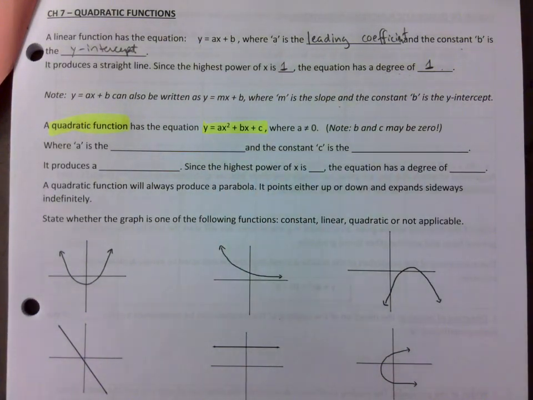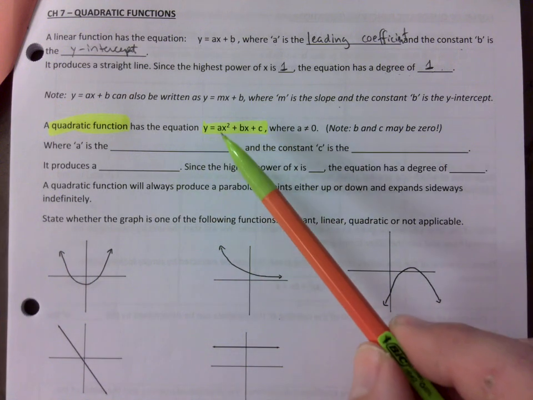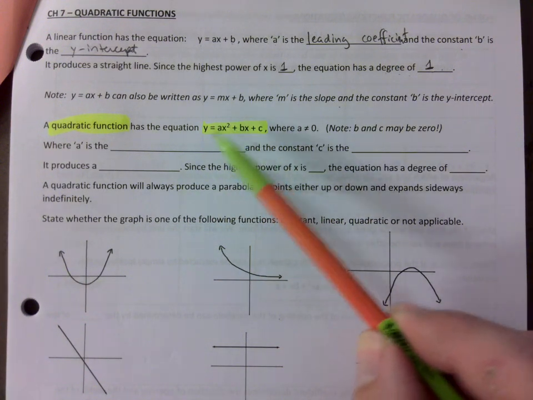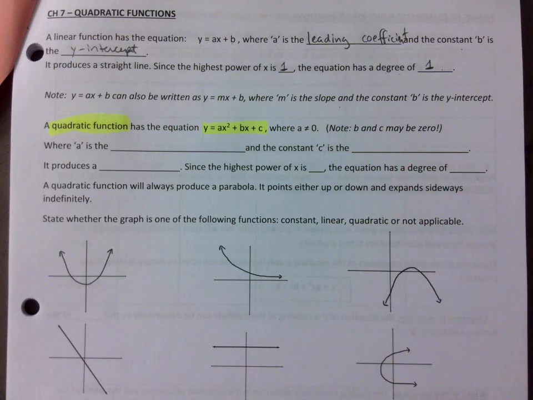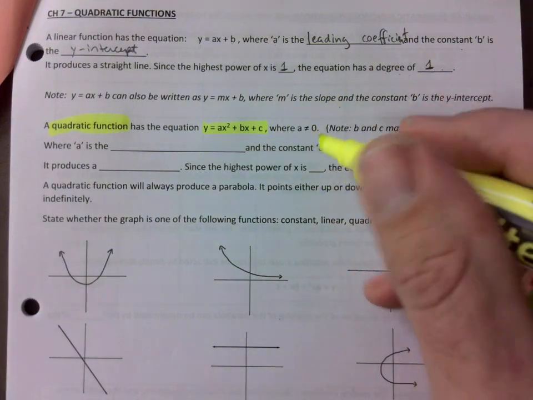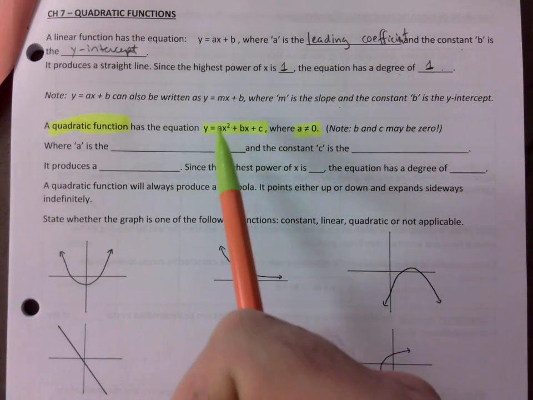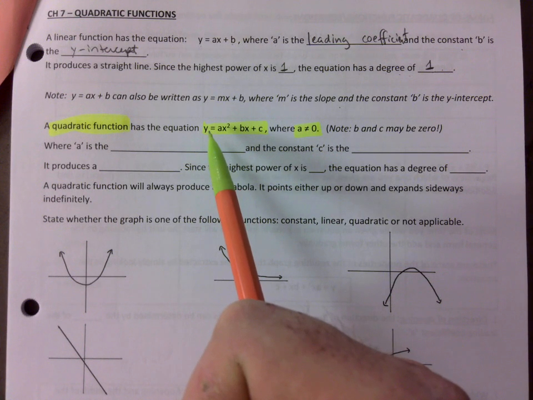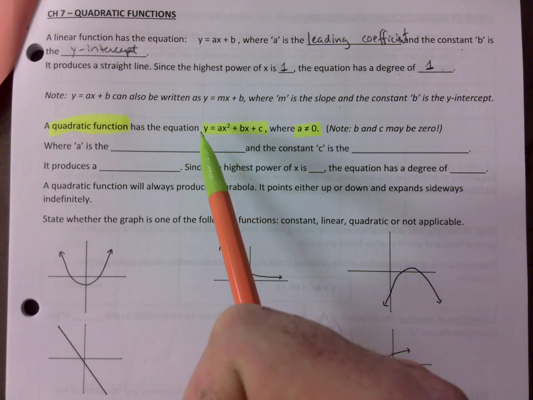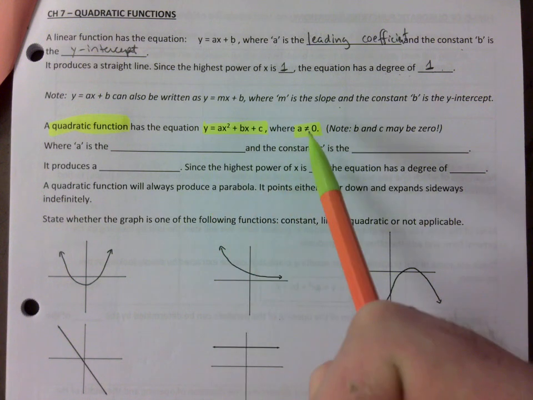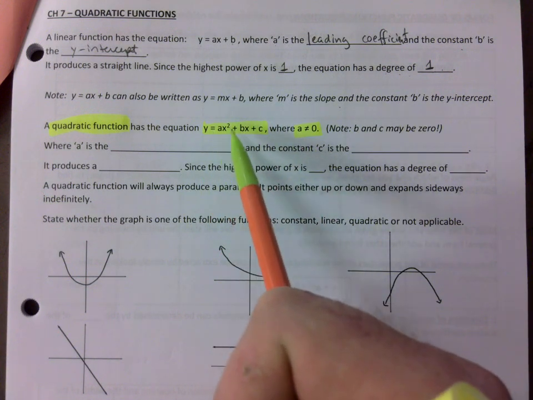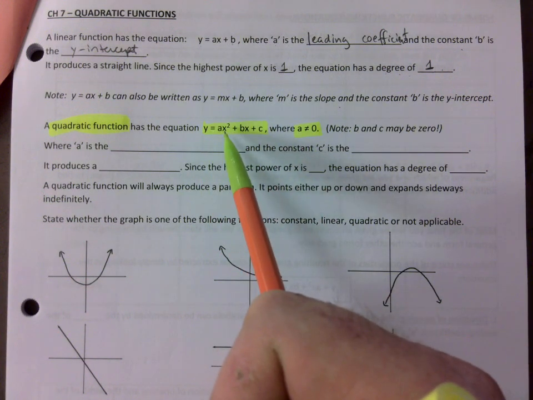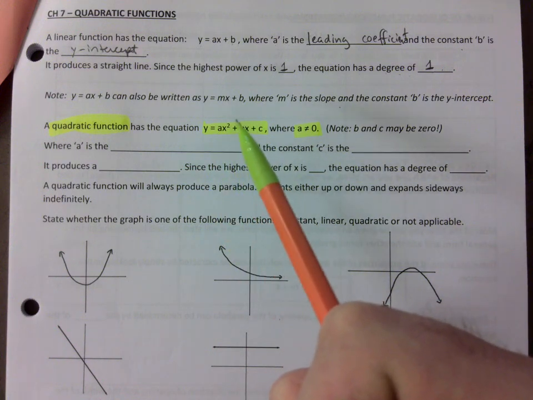Although you're going to realize that it's sometimes going to look a little different, you should always have the x squared somewhere in there, okay? Where a cannot be equal to 0. The coefficient in front of x squared cannot be 0. It can be 1, it could be 0.5, it could be negative 300,000, it could be anything, but it cannot be 0, because then this whole term would disappear, and this whole thing would turn into a linear, okay?